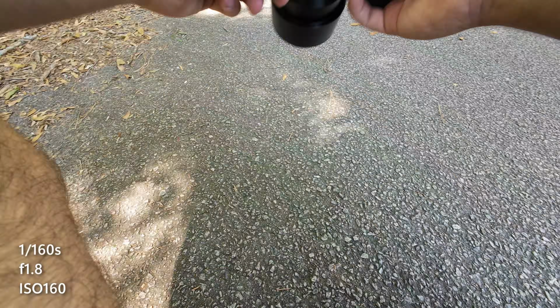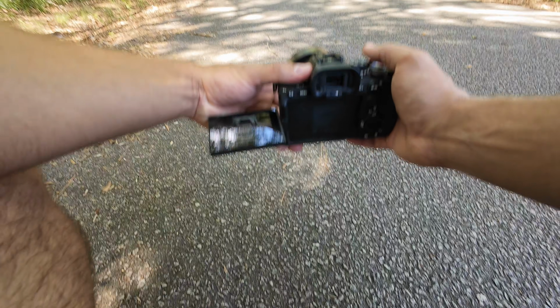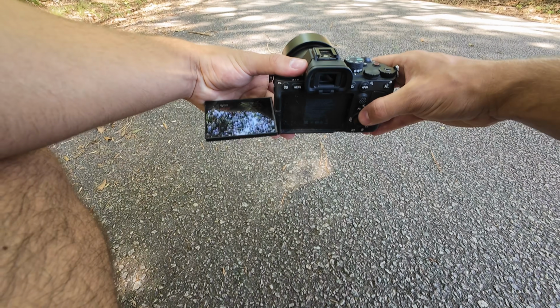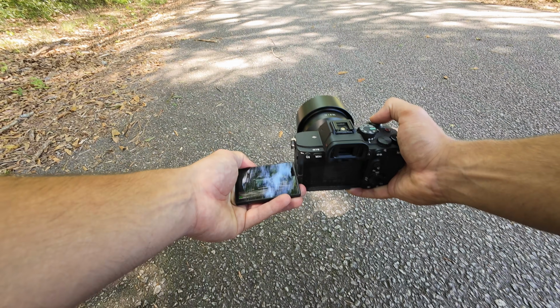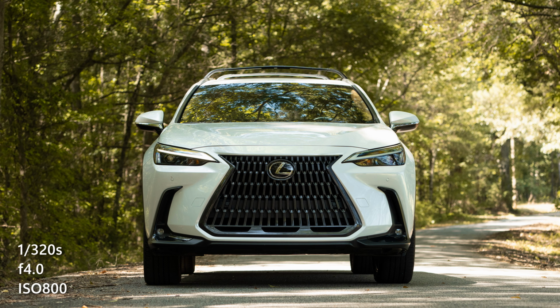Alright, let's try shooting at f4.0 and see if that makes a difference. It's a big difference there.